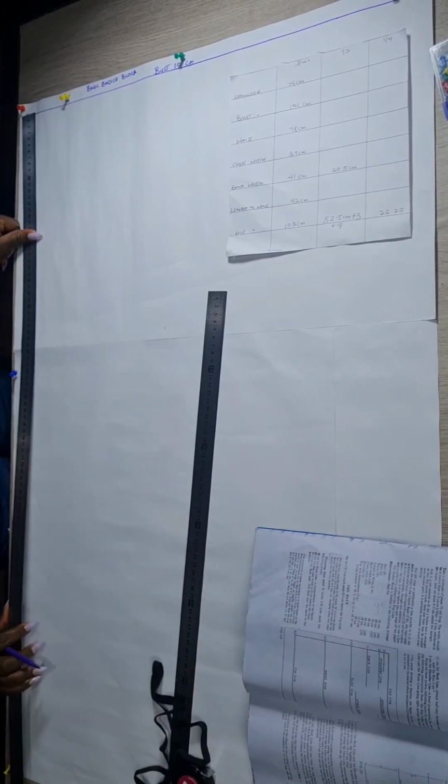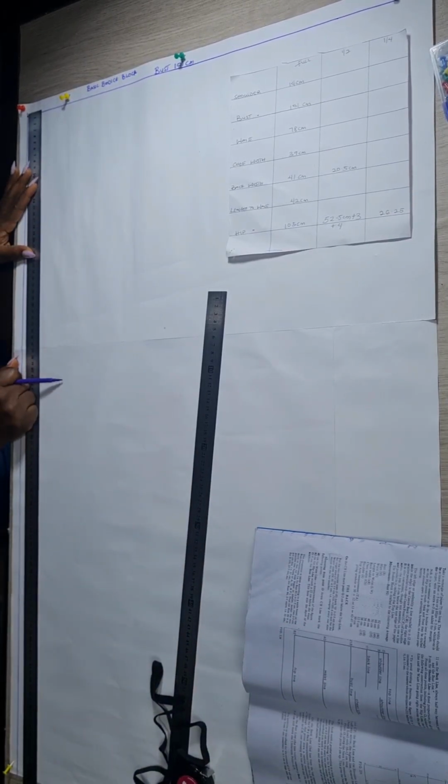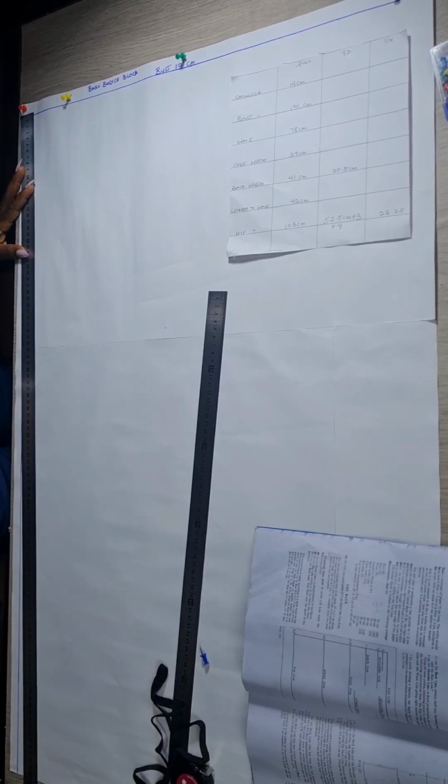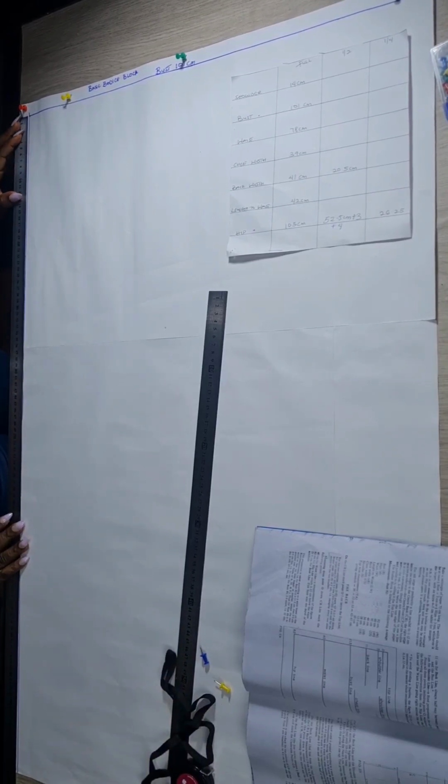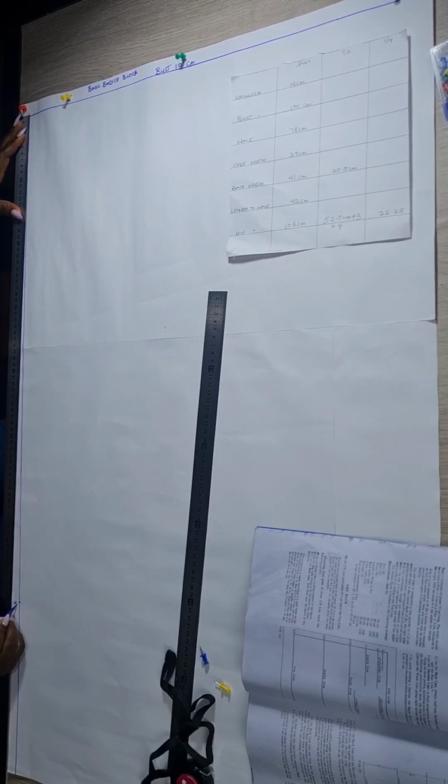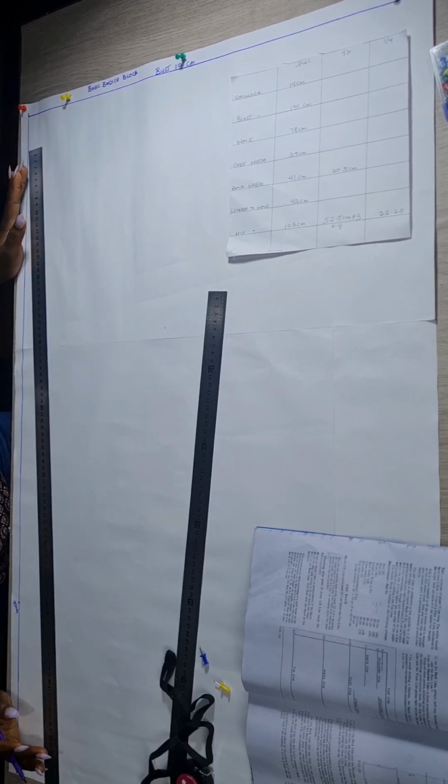So from the top of my paper here, I will measure 75 centimeter. The width should be at least half bust plus 5 or half hip plus 3, whichever is larger, with an extra 4 to 5 centimeter added for margin.